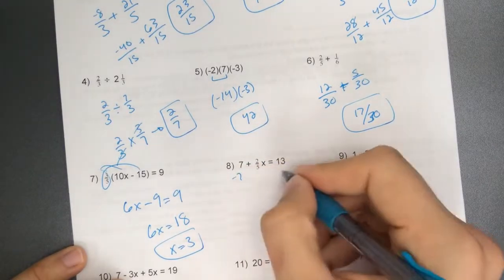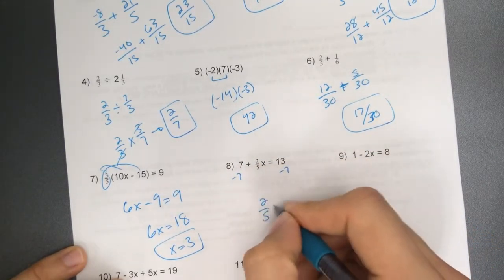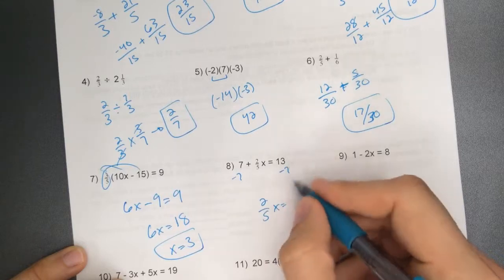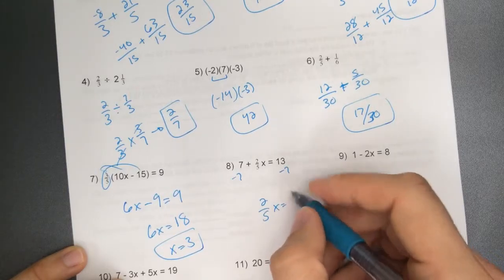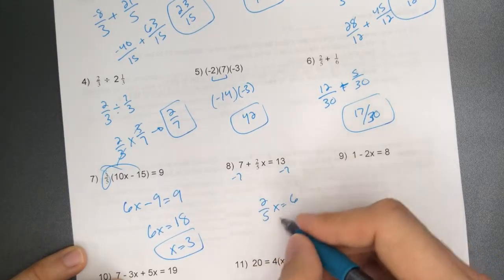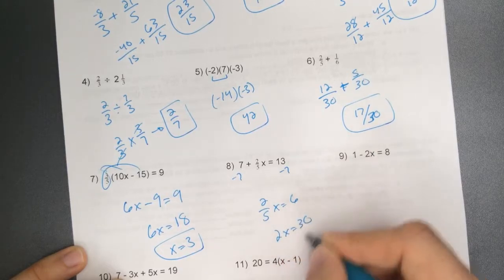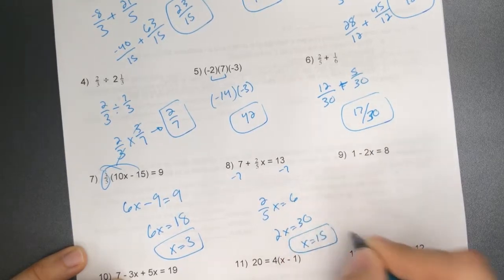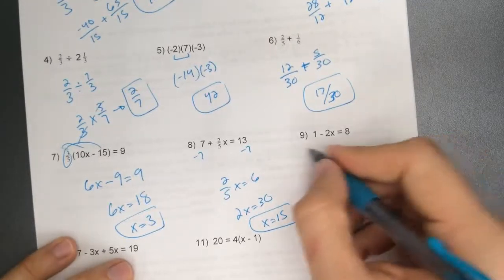On this one, we'll pull the 7 first. 2 over 5x is equal to 6. Multiply both sides by 5. 2x is equal to 30. Divide both sides by 2. X equal to 15.